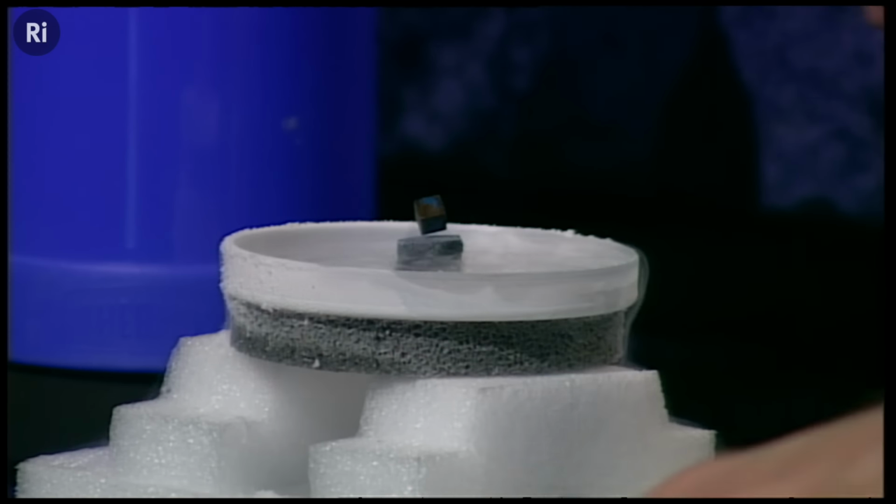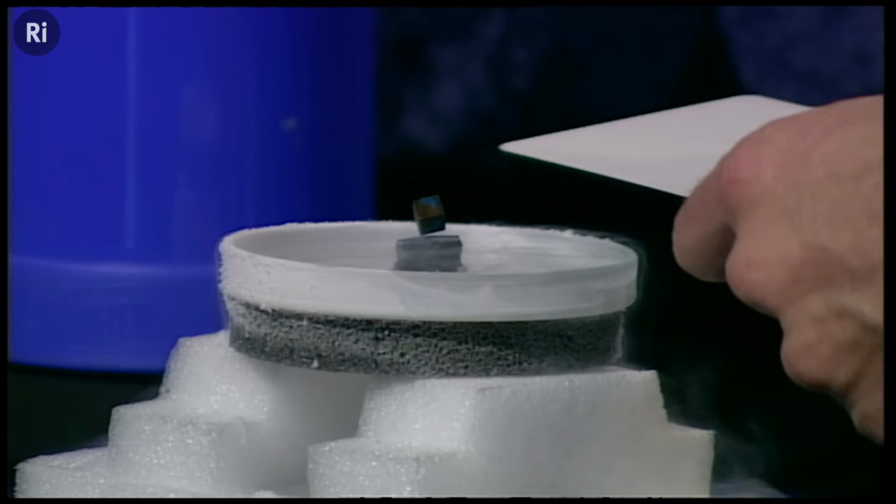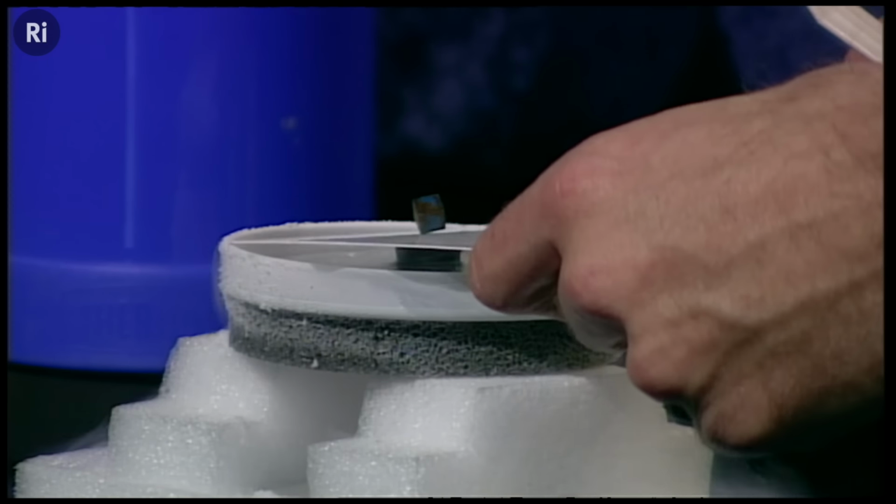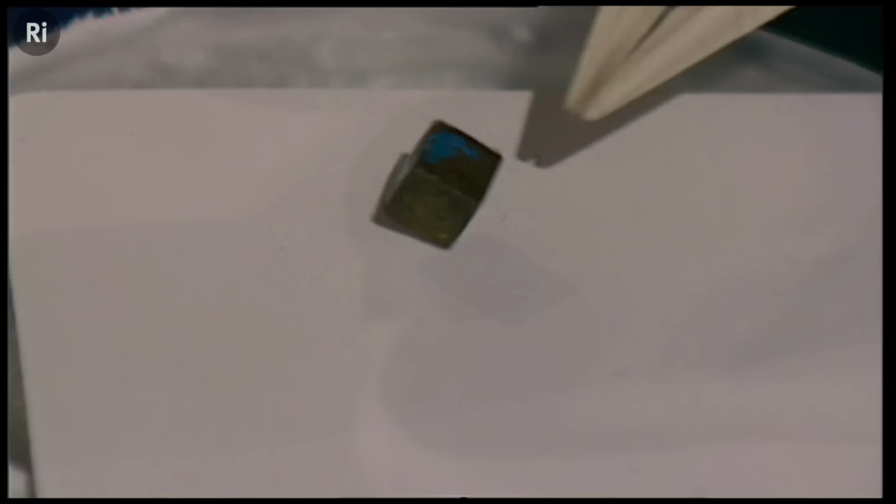Ooh, although I tried to place it on top and it's actually floating. Now this is bizarre, but that's what you get in the quantum world.